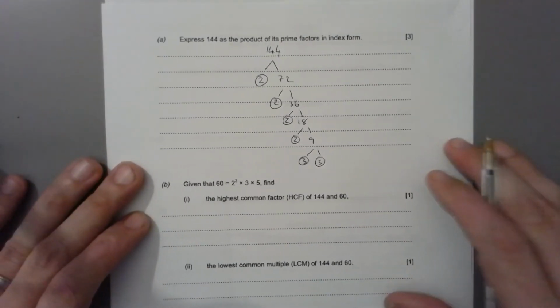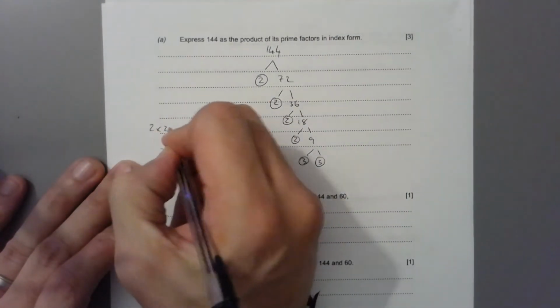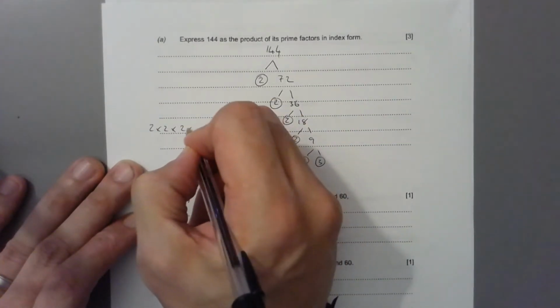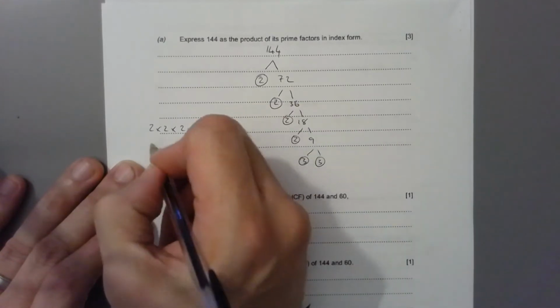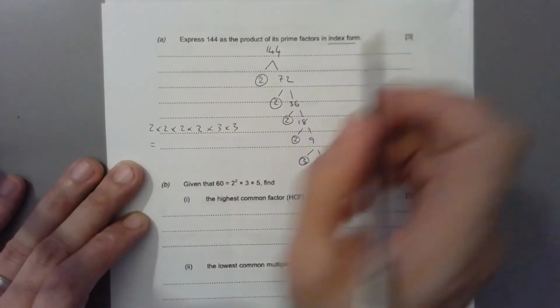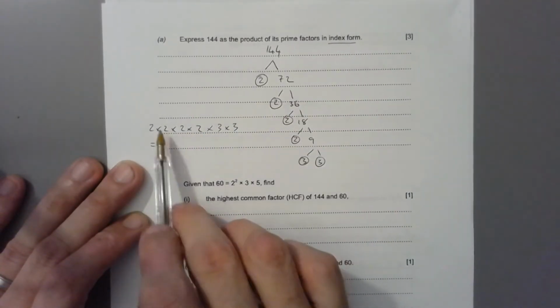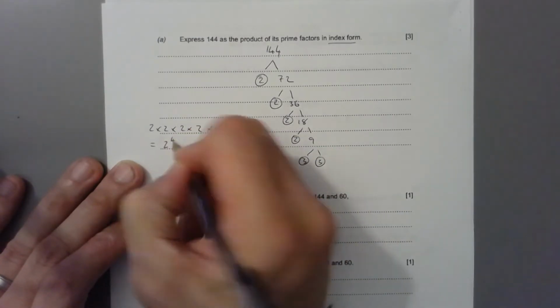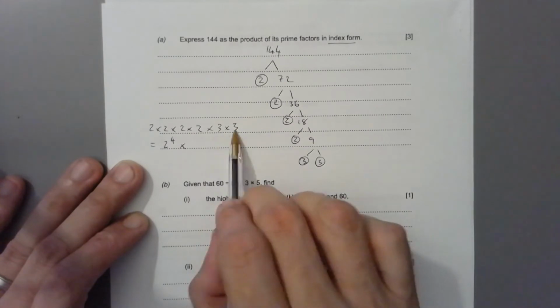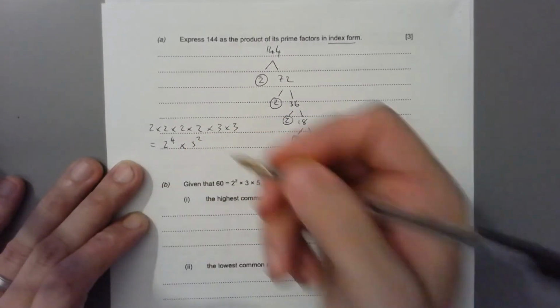So we've got 2 times 2 times 2 times 2 times 3 times 3. And if we put it in index form, we need to use powers, so we go 1, 2, 3, 4, 2's multiplied together, so we'd write that as 2 to the power of 4, times 2 3's multiplied together would be 3 to the power of 2, and that's my answer there in index form.